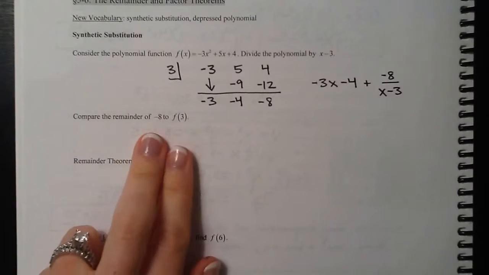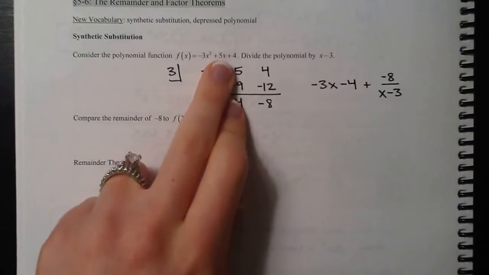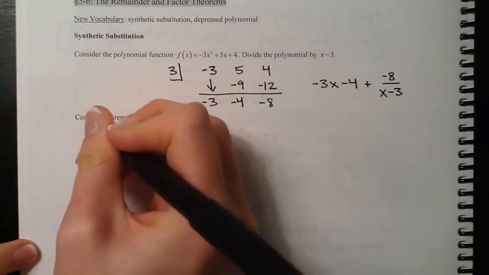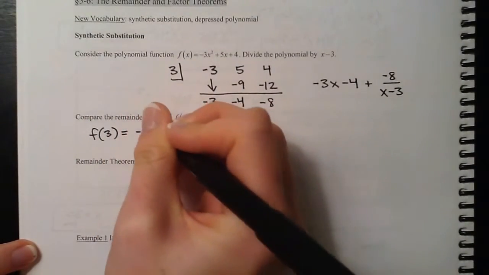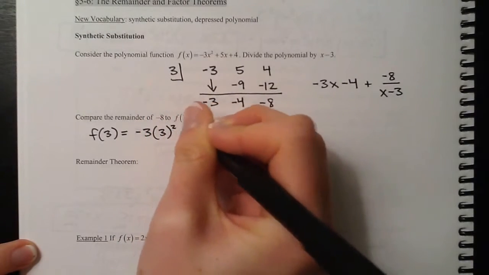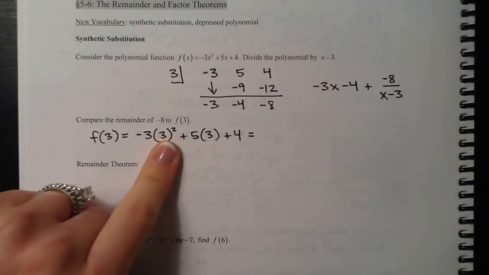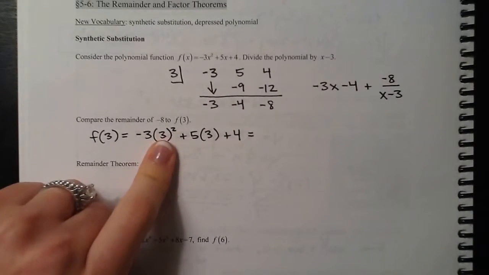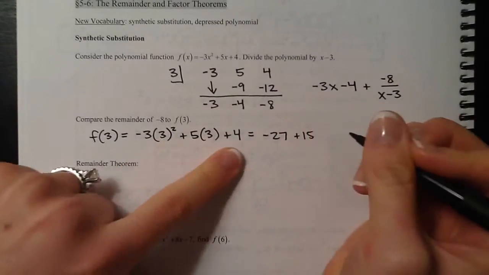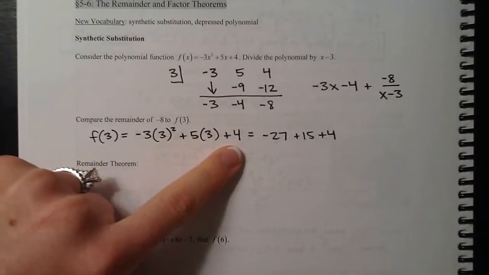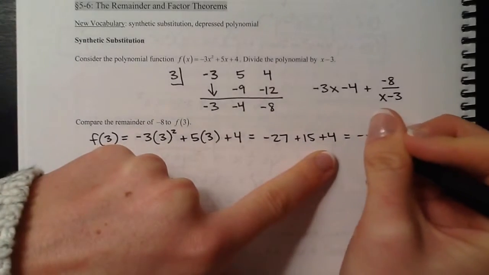This next line says compare the remainder that we came up with to f of 3. And remember what f of 3 is: we take 3 and plug it into the equation. So we are going to calculate f of 3. We're going to plug 3 into this equation. I'm plugging 3 in for x right here, and then I'm going to plug in 3 for x right here, and we're just going to simplify that down. So 3 squared, we do that part first according to order of operations. 3 squared is 9 times negative 3 would be negative 27, plus this gives us 15, and then this gives us 4. So negative 27 plus 15, that's negative 12, plus 4 would be negative 8.